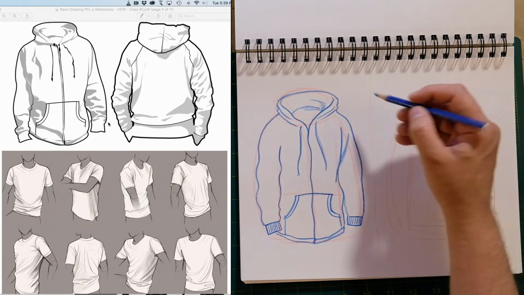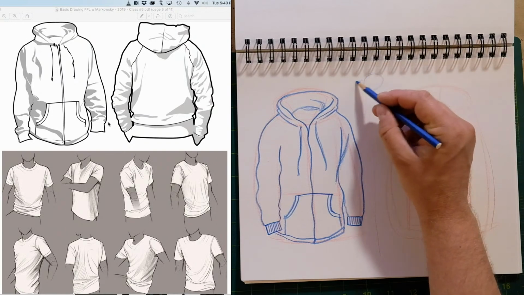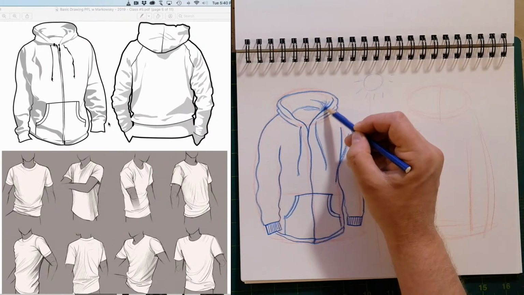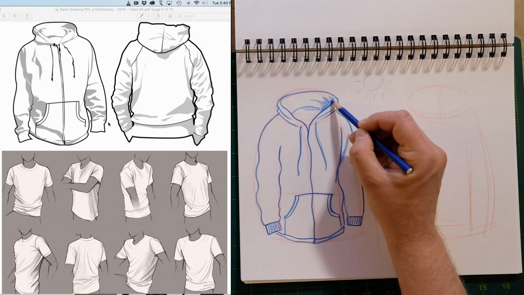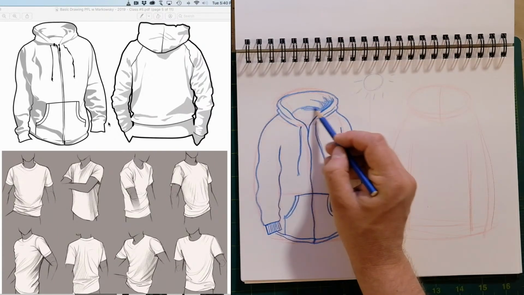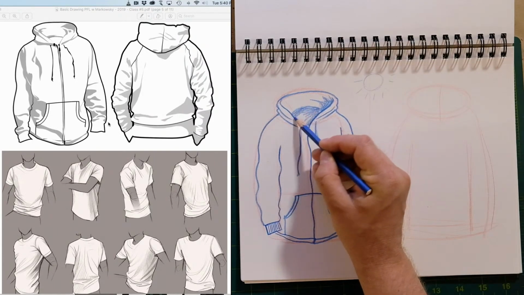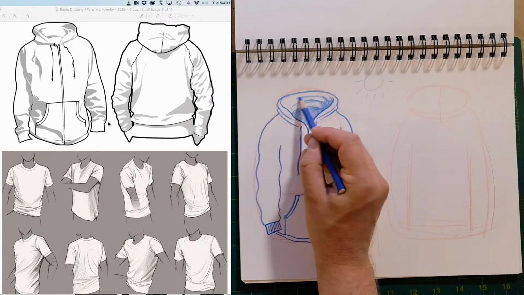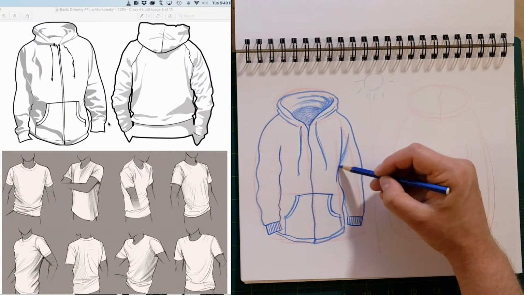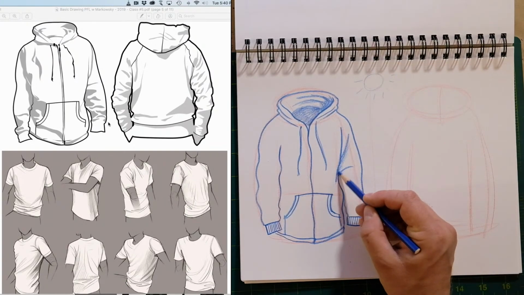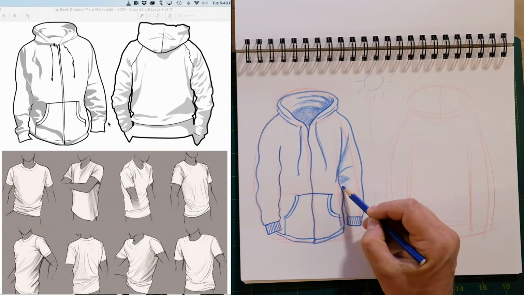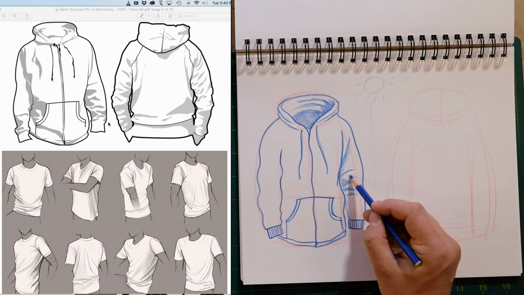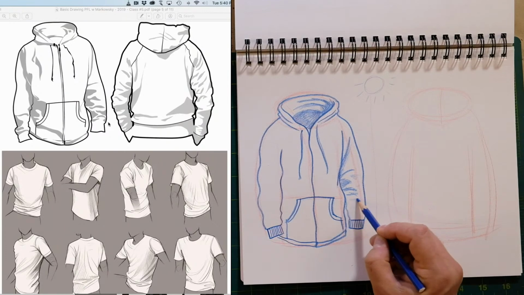So let's say this is the back side. And the light is coming from up here. So this area here is going to get darker inside. Let's just make that darker here. As we come down into the shirt, just imagine that there are these folds on top of folds.